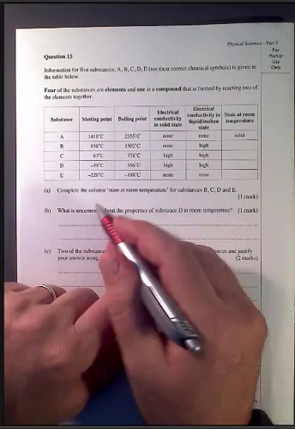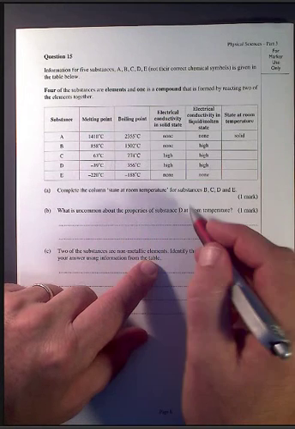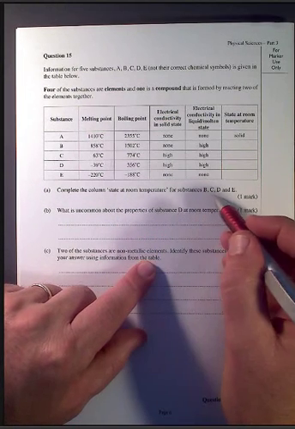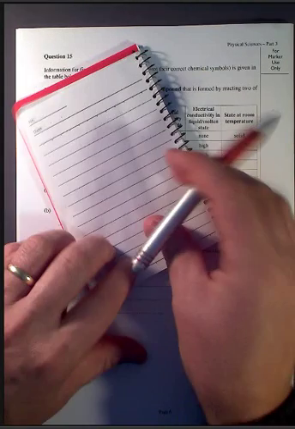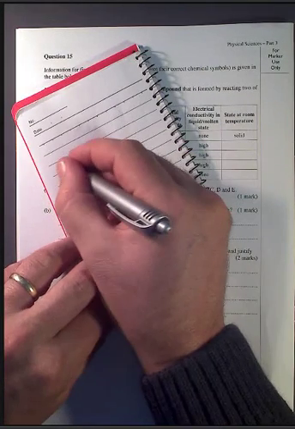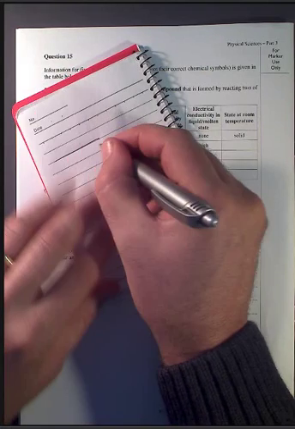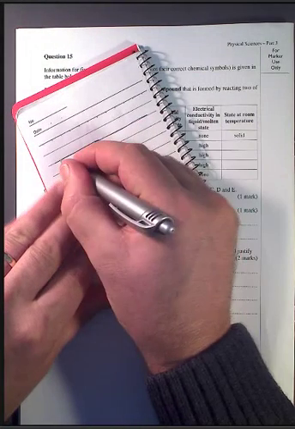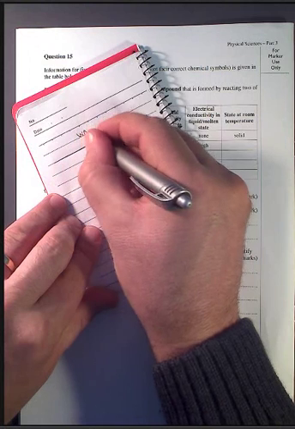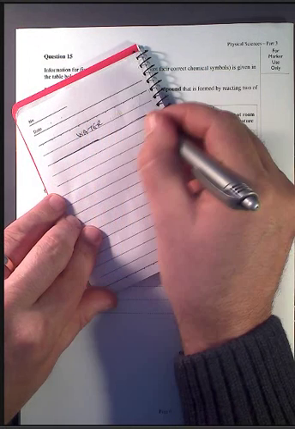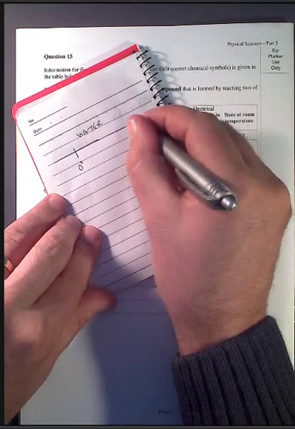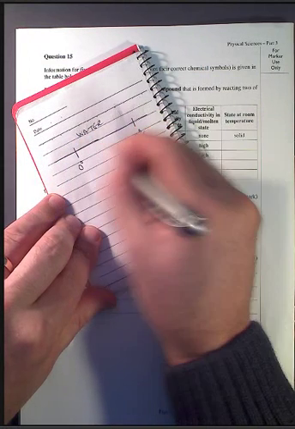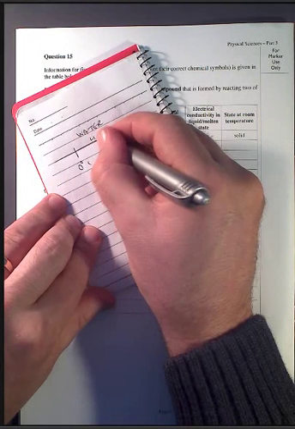Complete the column state at room temperature for substances B, C, D and E. So we've got to fill that in up there. Well, remember what state is. If we have got water, for instance, and I have a line going through from there, and this is temperature, and that'll be 0 degrees, and that's 100 degrees Celsius. Then this is going to be a liquid in here.